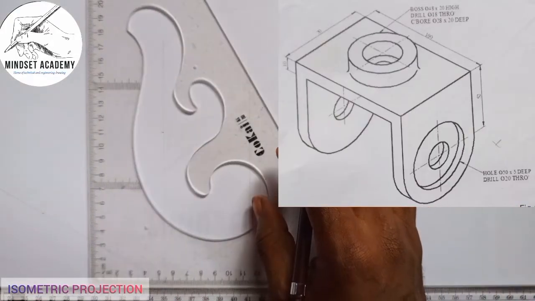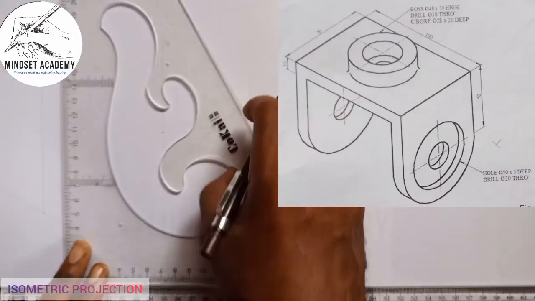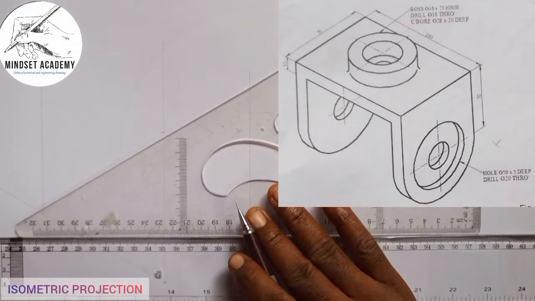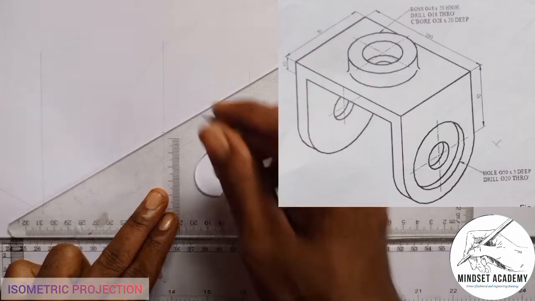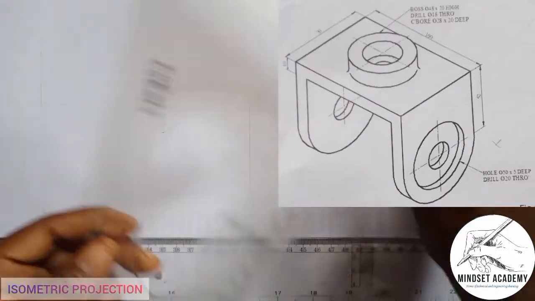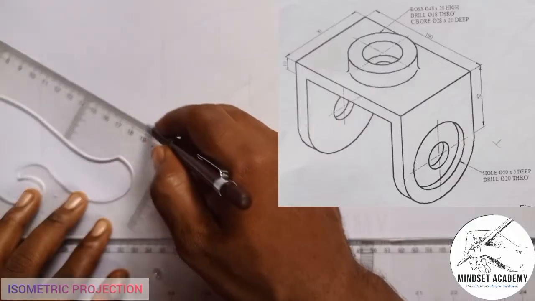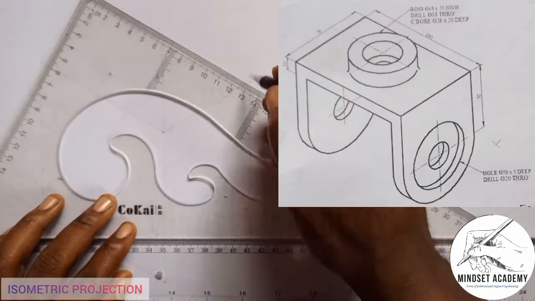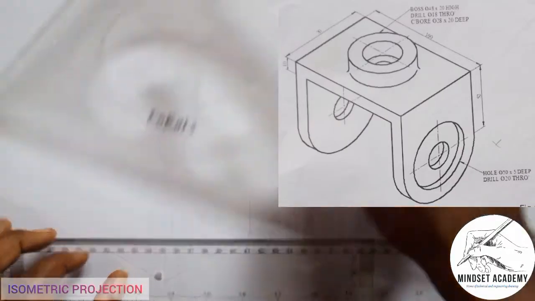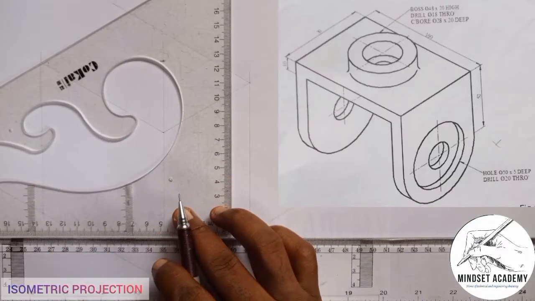I'll move to the other ends too and project those points up. Then I close it from here, drawing 30-degree lines in this way and another 30-degree line here, as I've been doing in my previous video. Here also I draw another 30-degree line, and I close it up from this point.